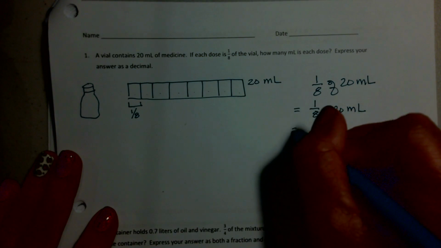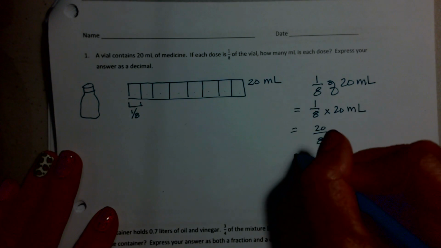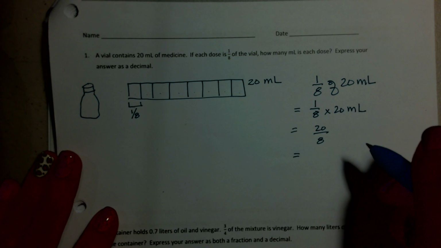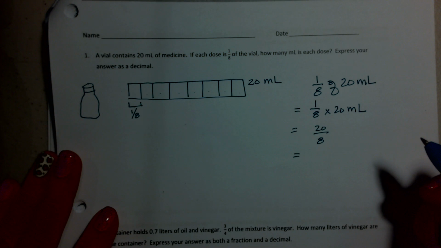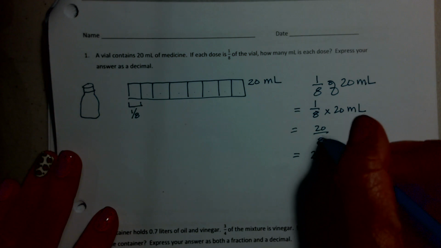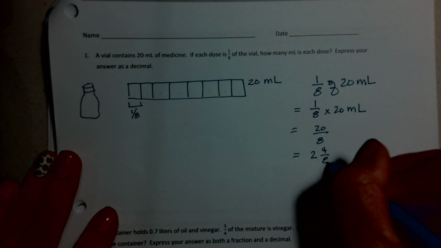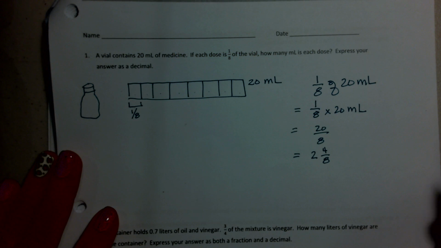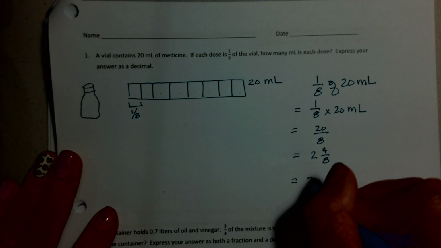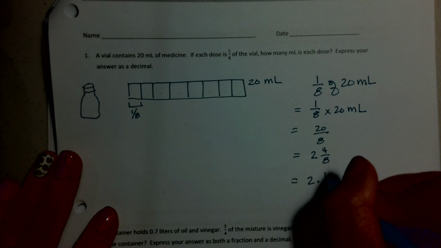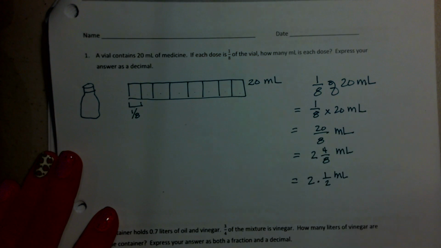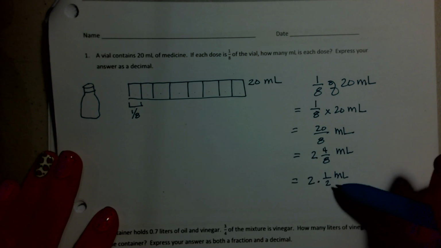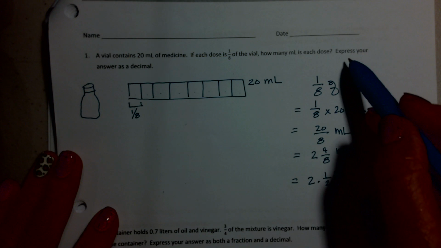is equal to 20 over 8. How many times will 8 go into 20? What do you think? 2, right? 2 will give us 16, and there'll be 4/8 left over, right? Well, 4/8, are we really going to leave it as 4/8? Or we're going to go 2.5 milliliters? But wait a minute, let's go back to what the question is asking you. How many milliliters is in each dose? Okay, so 2.5 milliliters in each dose.